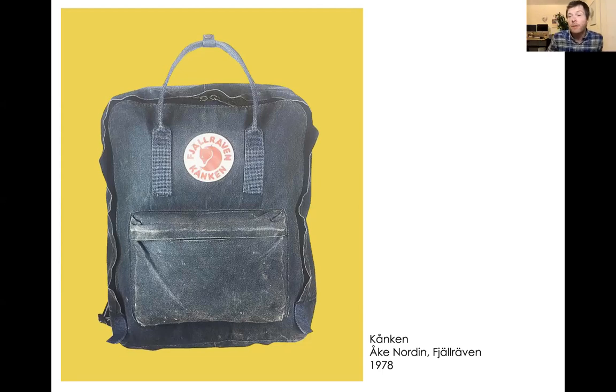Well, I think that Ake Norden actually does that here too. He's looking for the end result. How do you efficiently carry books? It's not just about the beauty of the bag. The bag ends up being a beautiful, lovely object because it achieves that end goal, right?